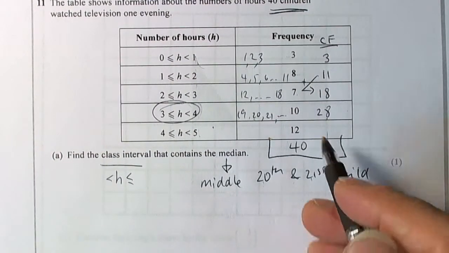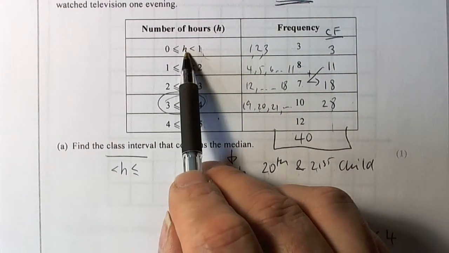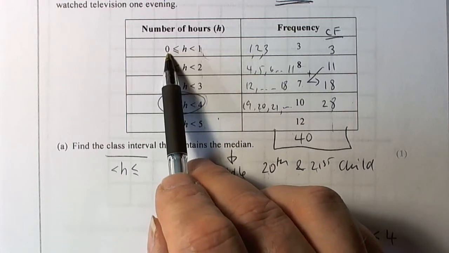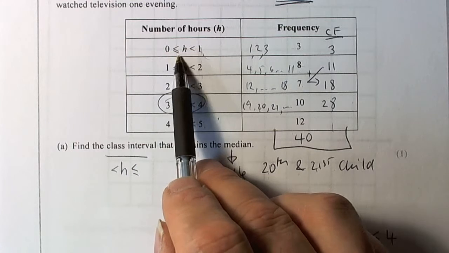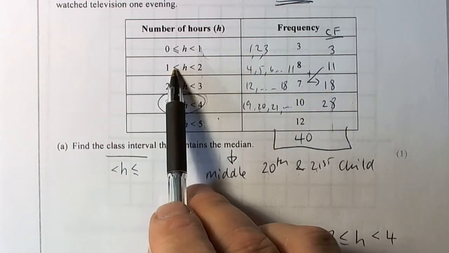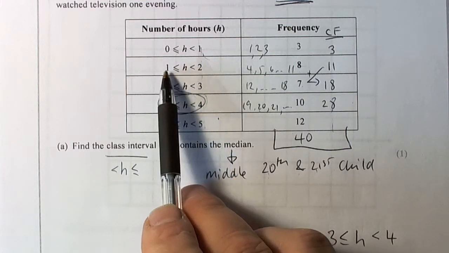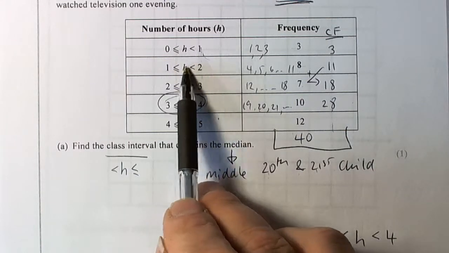So basically we're saying that for these 3 students, we're going to guess that they watched half an hour each. Some might have watched below it, some might have watched above it. But because we chose the middle, it's hopefully going to balance out a bit. The same as these 8 children, who watched 1.5 hours. Some might have done below it, some might have done above it, so it'll balance out.